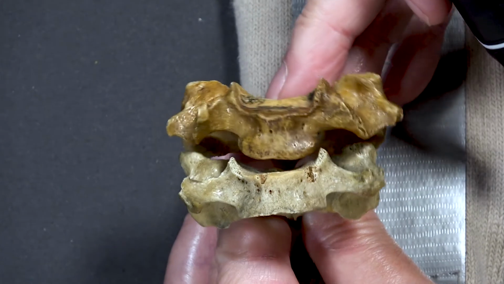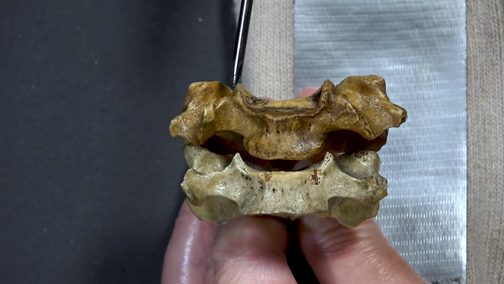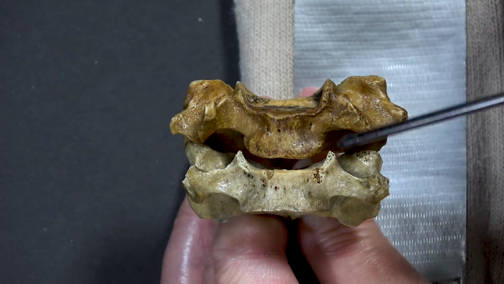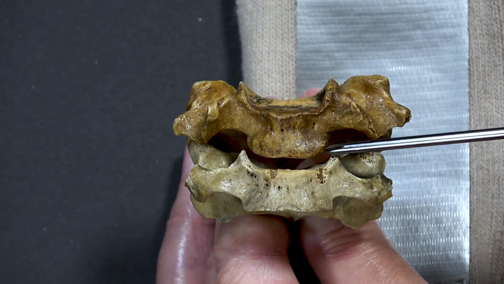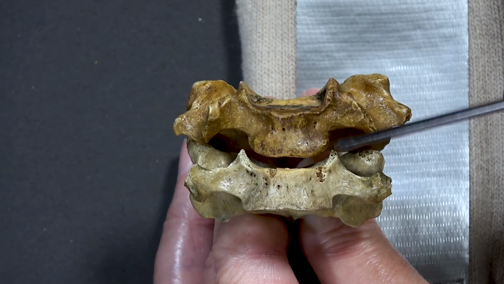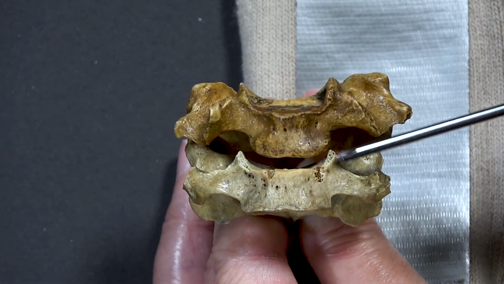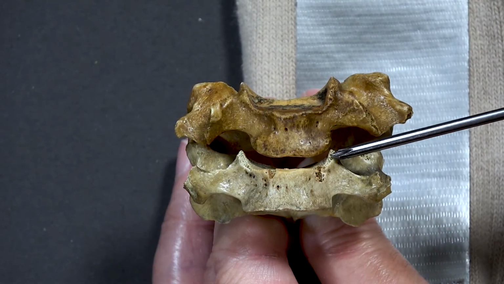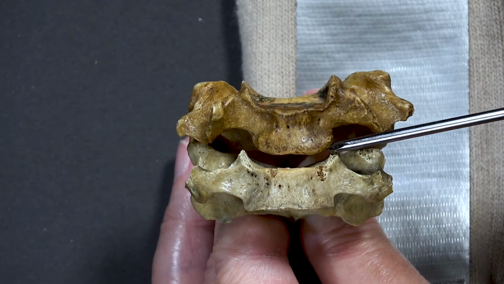But you can see how these little rays, these little Batman ears, I call them, those are the uncinate processes. You can actually see they make a joint together right here. And this joint is called the uncovertebral joint, and it's made between the uncinate process of the bone below and a facet for the uncinate process of the bone above.